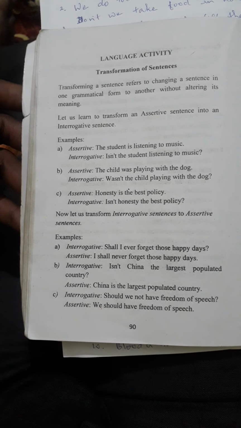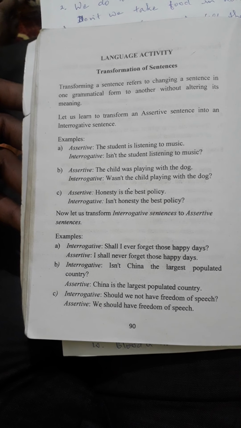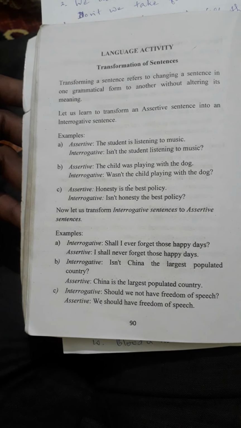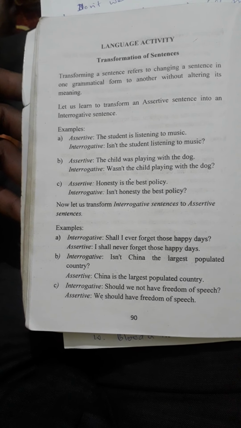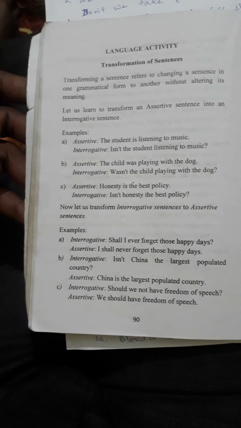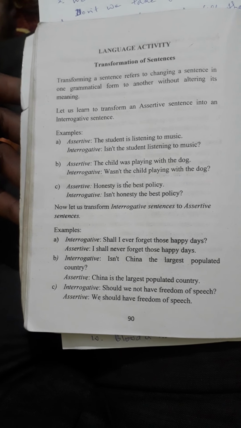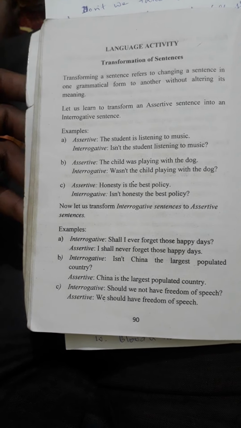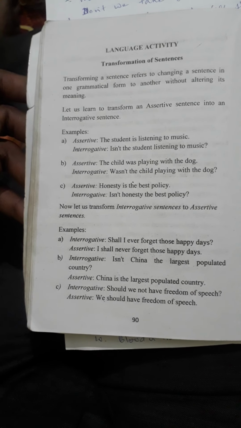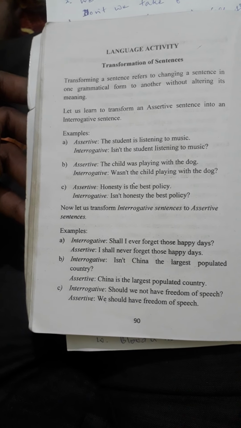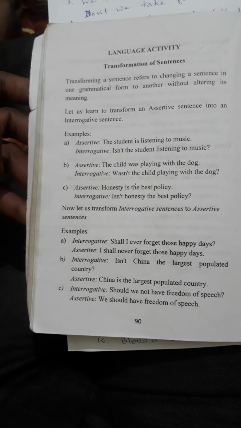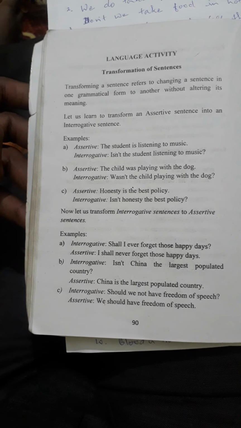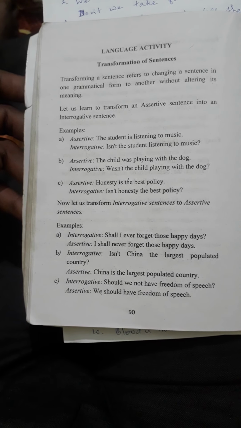And see, assertive sentence: honesty is the best policy. An interrogative sentence is, isn't honesty the best policy? So this is how we change an assertive sentence to an interrogative sentence. Always you have helping verb in the beginning, then following not, and the sentence ends with question mark. This is how assertive sentence is changed to an interrogative sentence.